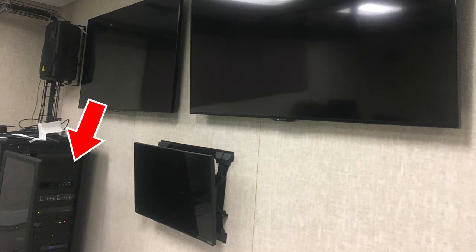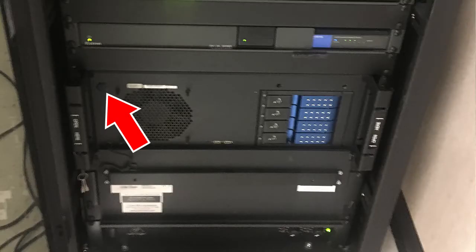To set up Logan Live Broadcasting, look for the equipment rack under the large monitor on the left in the control room. Find this power button and push it. It will start glowing blue.